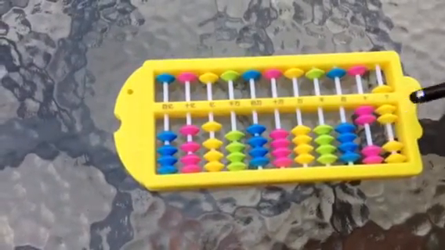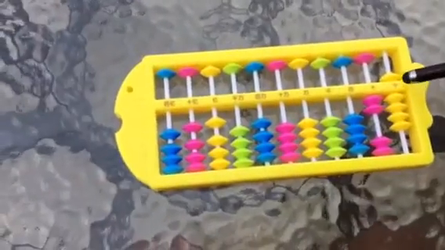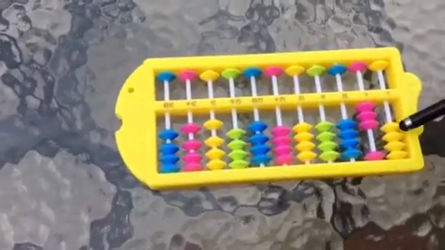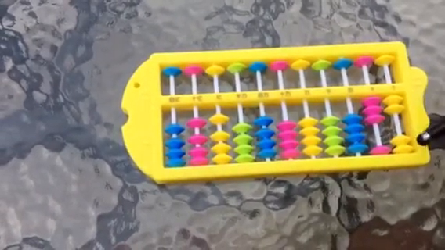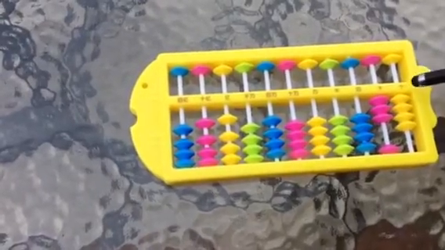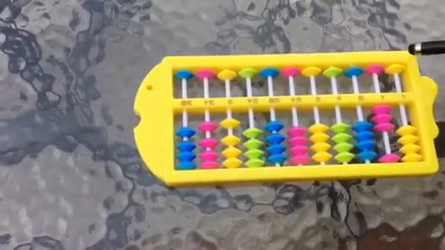26, 27, 28, 29, 30 is 3, 0. So I need 3 and 0. 31, 32, 33, 34, 35 is 3 and a 5, so I need a 5, so I use the heavenly bead.